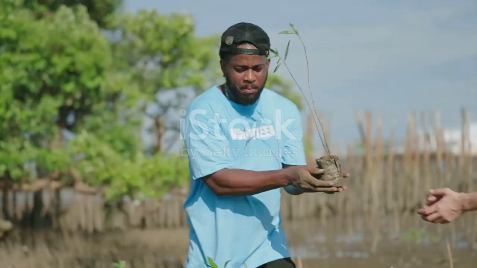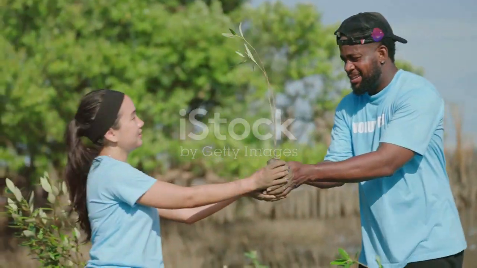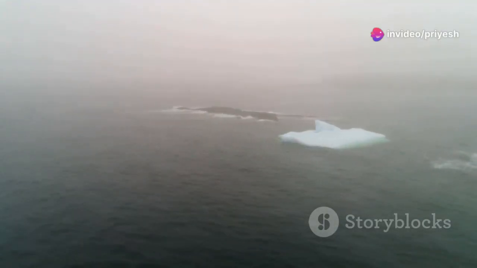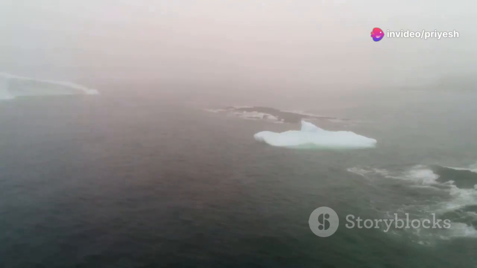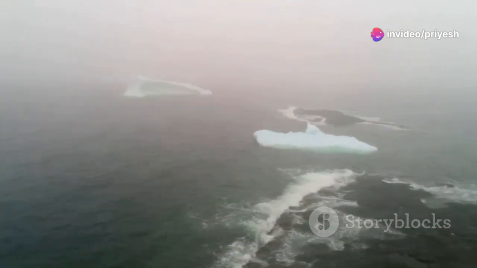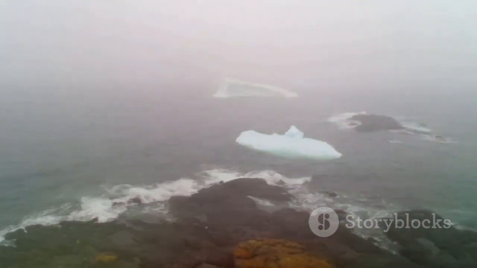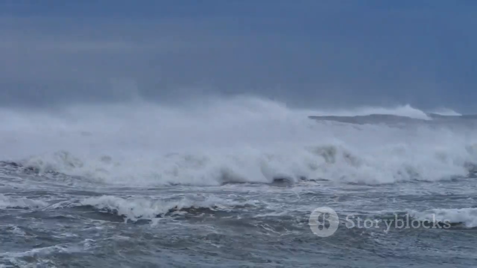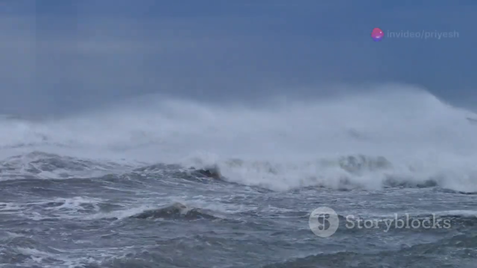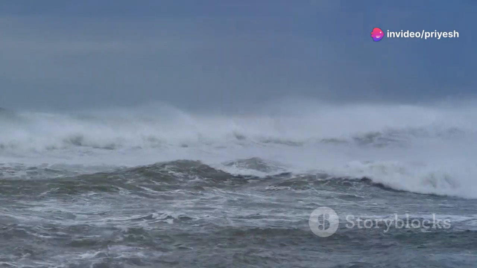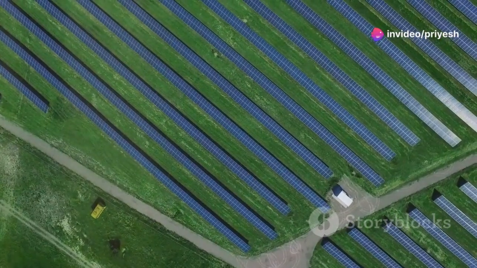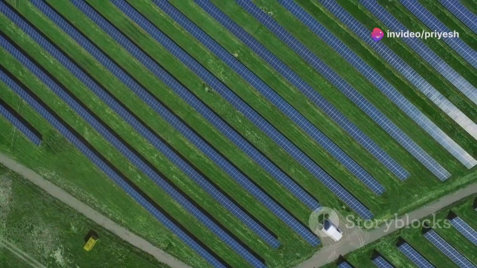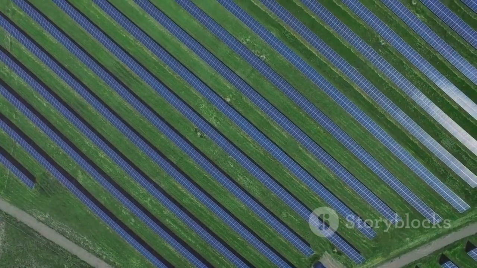The future of our oceans and coastlines hangs in the balance. Sea level rise, driven by human-induced climate change, is reshaping our planet at an alarming rate, threatening coastal communities, ecosystems, and global stability. The scientific evidence is clear. Urgent action is needed to address this global challenge. Reducing greenhouse gas emissions is paramount to slowing the rate of sea level rise.